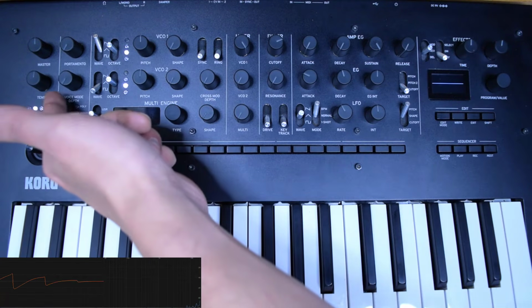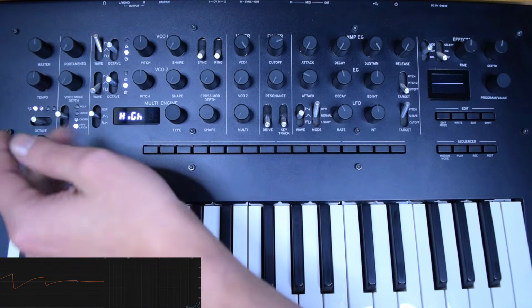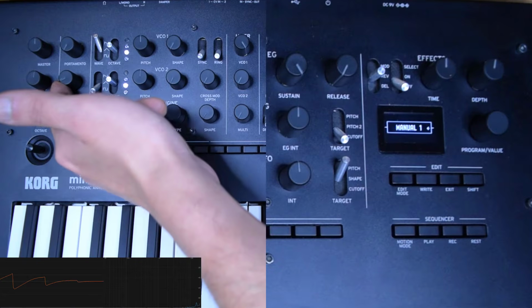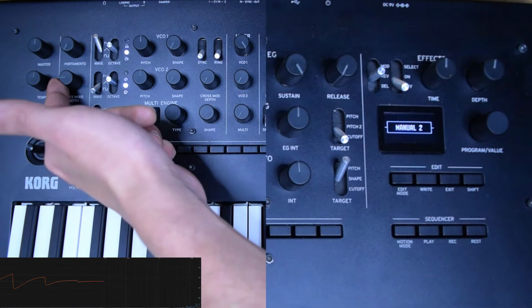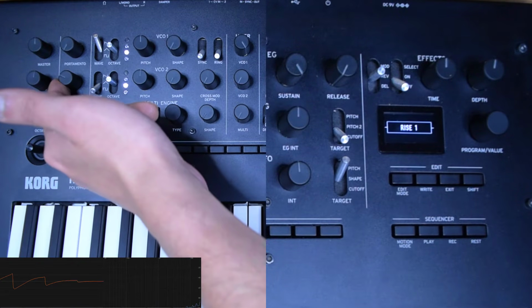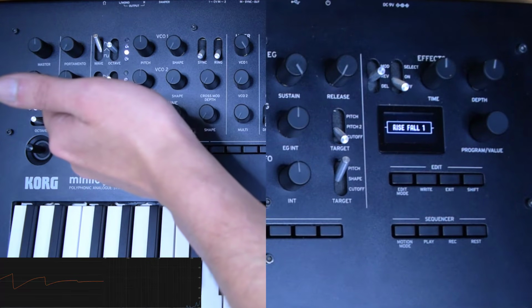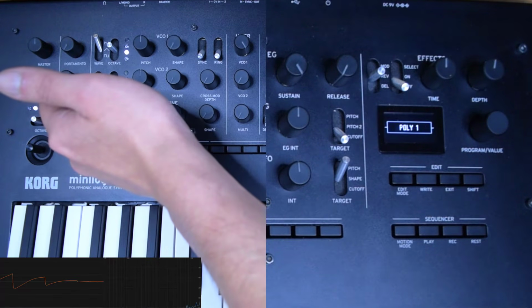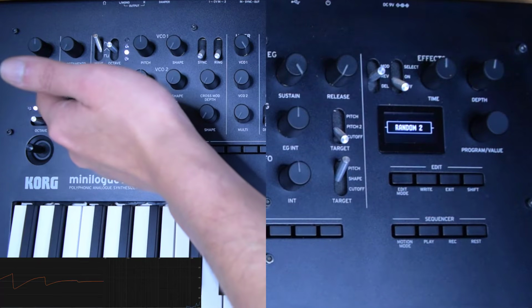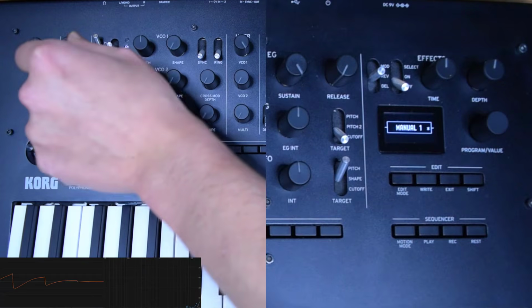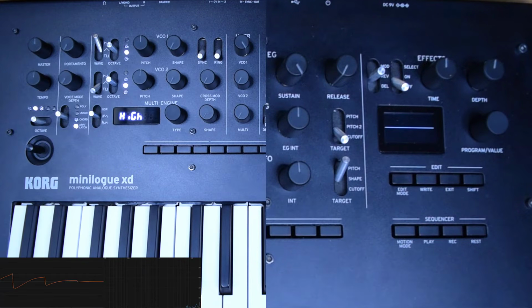So now on the ARP mode, this control is going to decide what type of ARP you're going to get. And you are going to be getting different types. To get the manual, we're going to talk about that in a second. Then manual 2, then rise, then fall 2, then rise fall 1, rise fall 2, and so on, and poly and random. So you kind of get a lot of these ones. And you do get a very good description in the manual of what they can do. I'm going to show you right now.